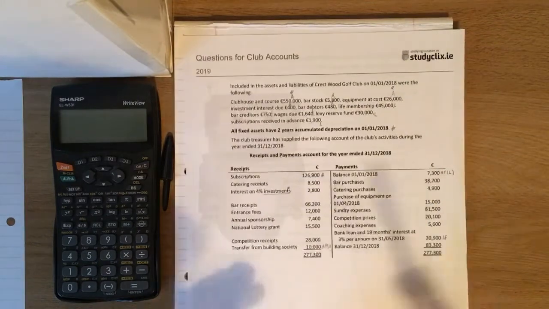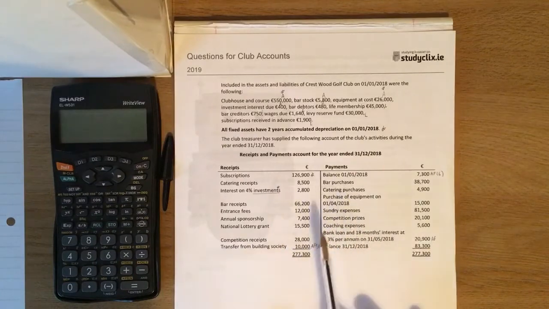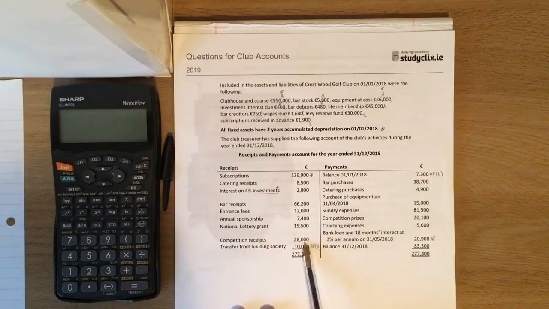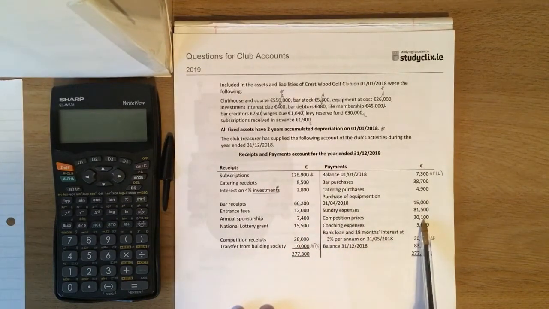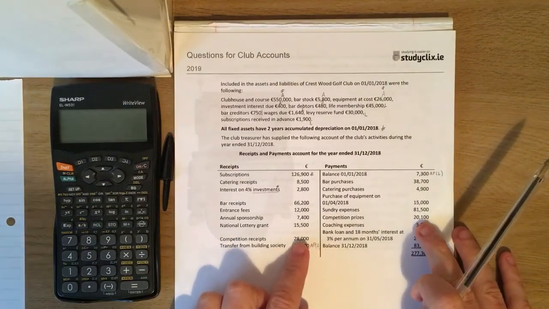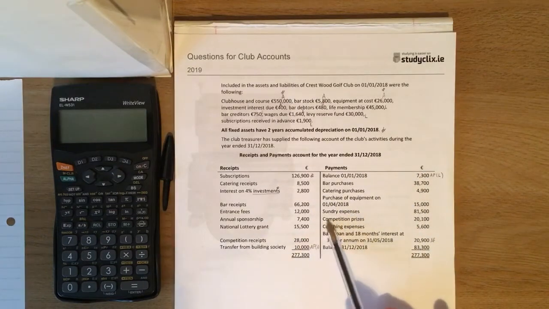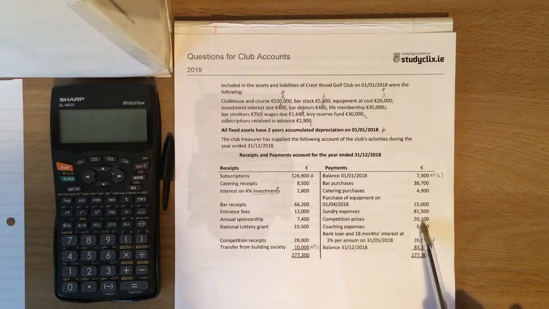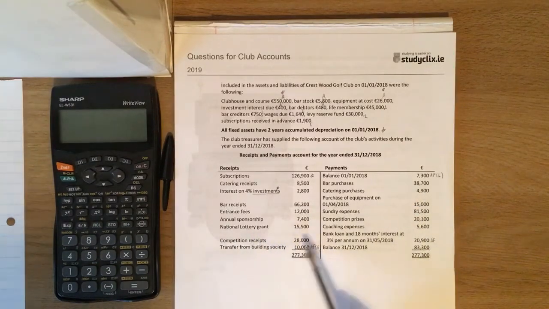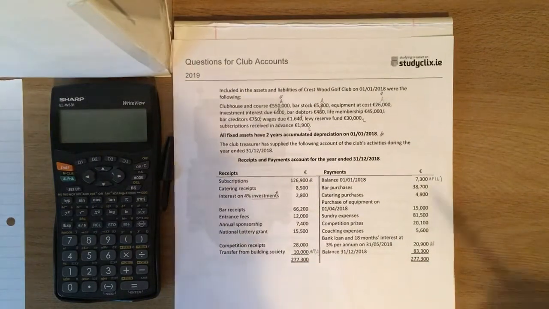One thing we're going to do when we do it is stuff like, say, competition receipts 28,000, competition prizes 20,100. So you could put 28,000 in as income, you could put 20,100 in as expenditure. What we tend to do in these income and expenditure accounts is net off stuff like that. Okay, so you do 28 minus the 20,100 and put in competition profit as income. Okay, rather than putting both of them in. All right.